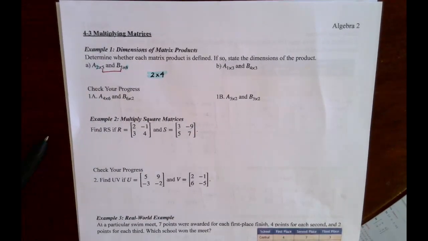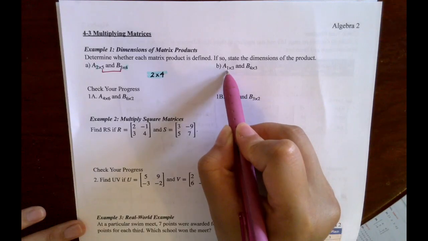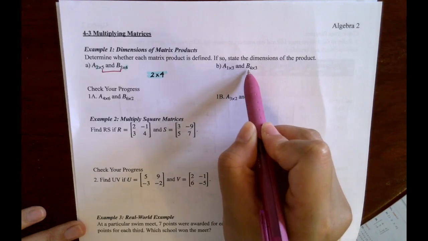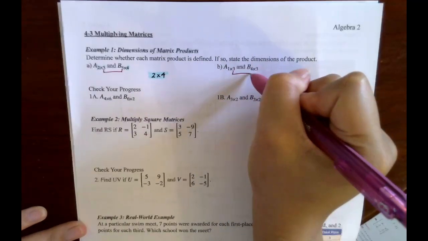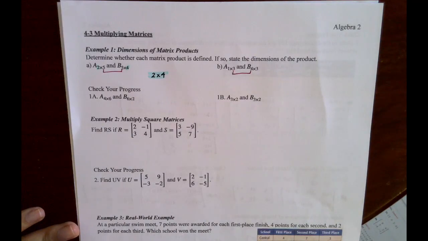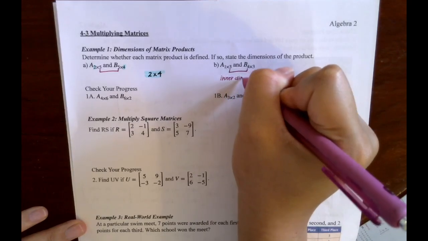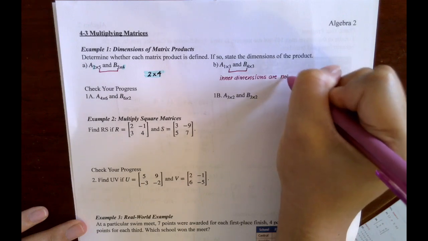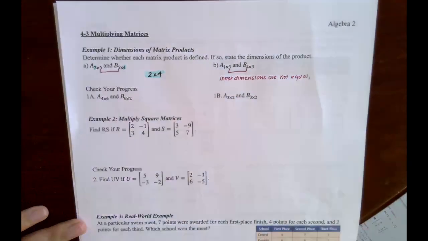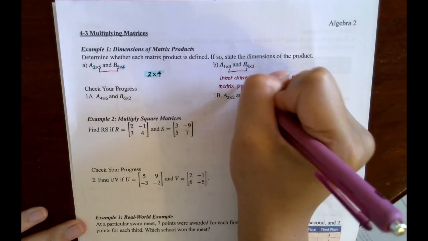Okay. So here, the next one is BA. A here is a 1 by 3 matrix, so 1 row, 3 columns. And the B matrix is a 4 by 3, meaning 4 rows and 3 columns. Okay, and then here, when we look, it is not the same, right? What your book describes it as is the inner dimensions are not equal. And so what that means is that the matrix product is not defined, which means we can't multiply them.